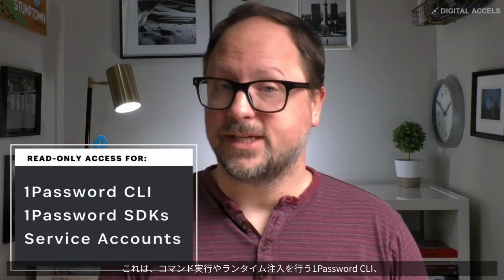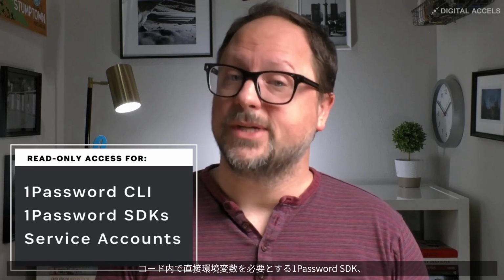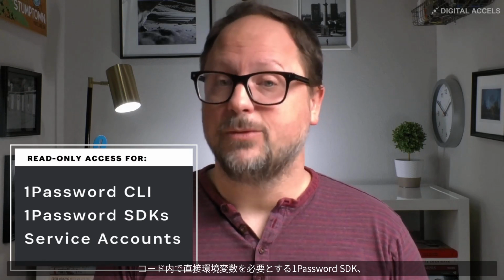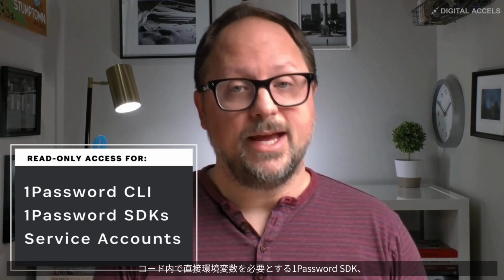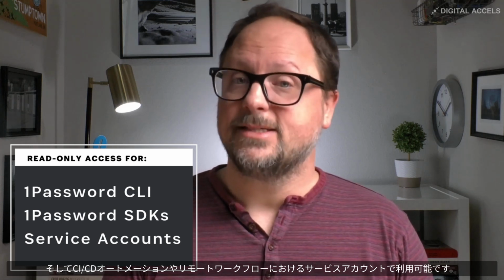Today, we are adding secure read-only access to environment variables for the 1Password CLI, for commands and runtime injection, for the 1Password SDKs, when you need an environment variable directly in code, and now through service accounts in CI/CD automation and remote workflows. Let's take a look at this in action.